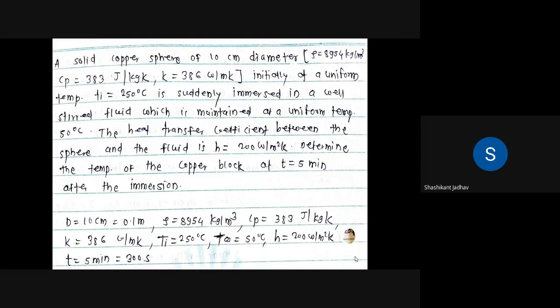between the sphere and the fluid is h equal to 200 watt per meter square Kelvin.